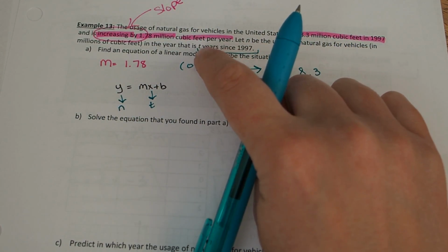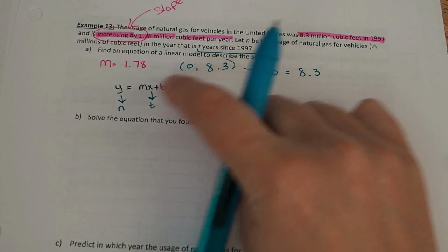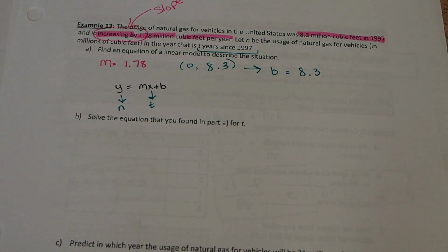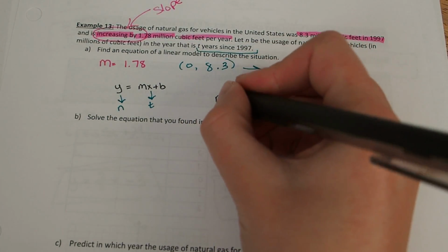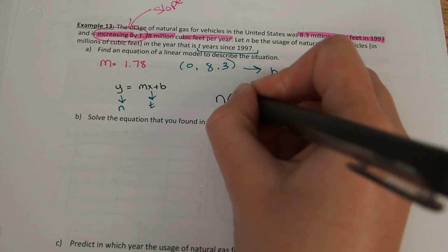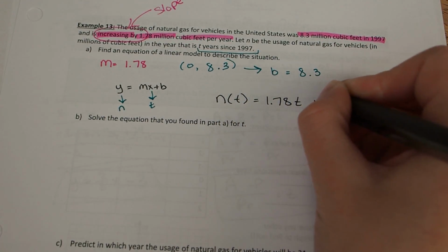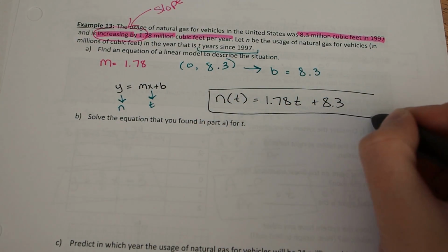Time is almost always the independent variable, and the number of natural gas users is dependent. So my equation is going to be n, or if you want to make it a function, n of t, equals 1.78t plus 8.3.